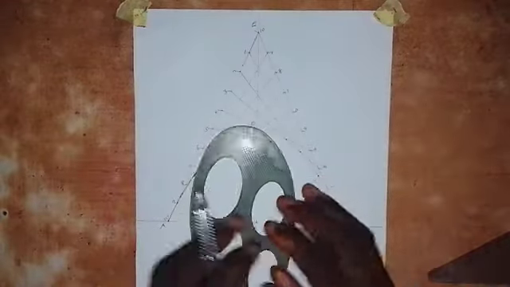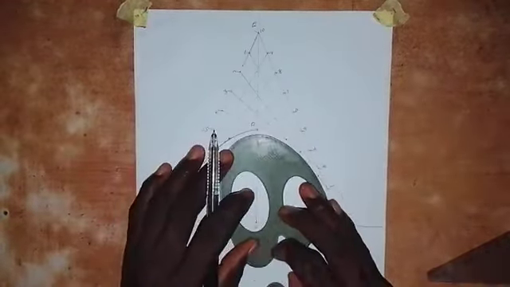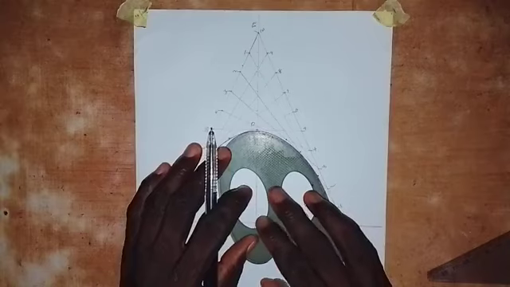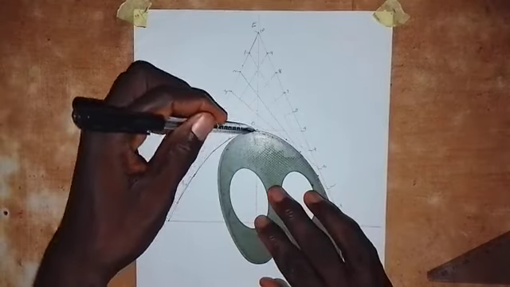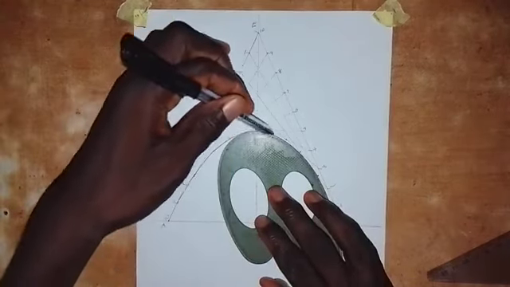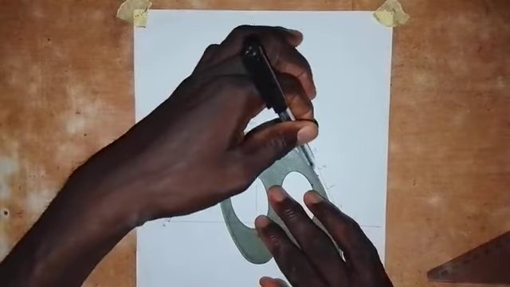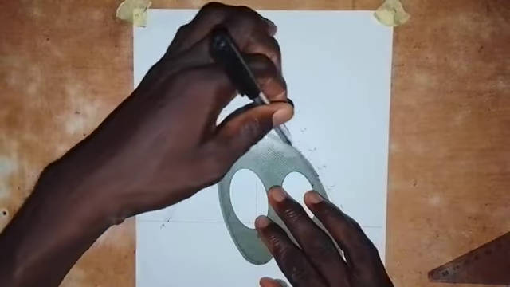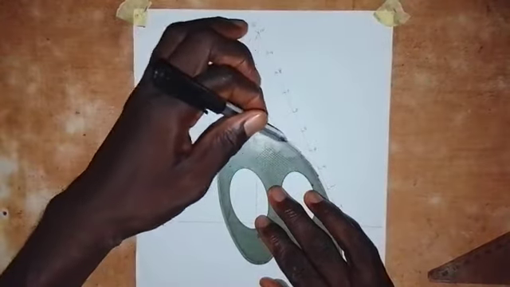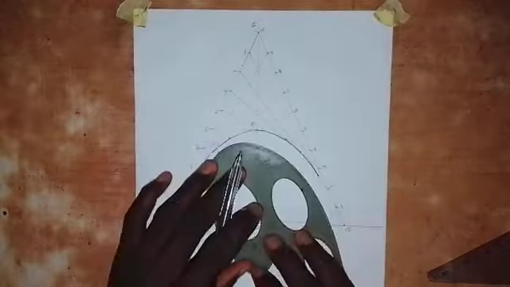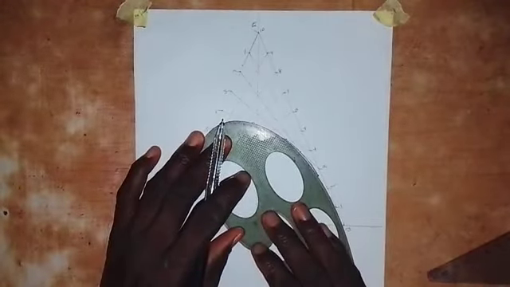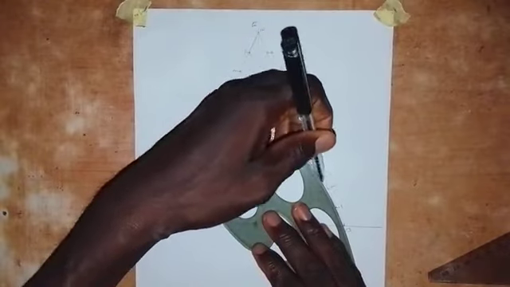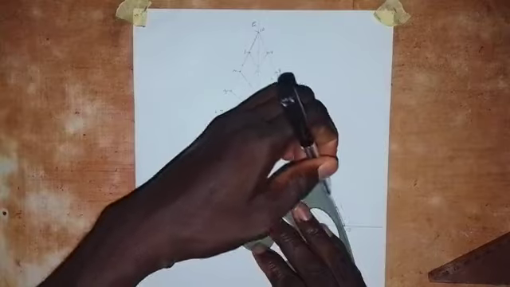Then I will turn the French curve this way. Set and adjust the French curve like this. Connect them together like this. Alright, so we have this. Adjust the French curve and connect this together. Okay, so we have this.